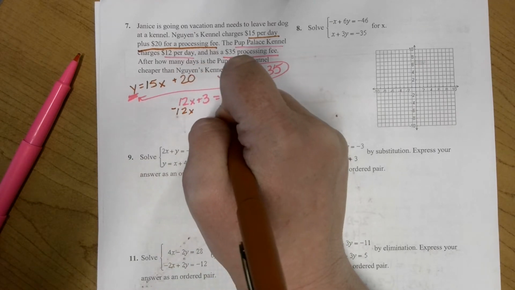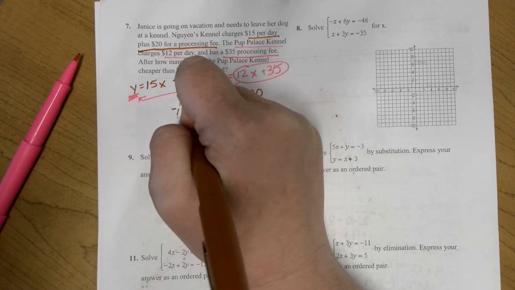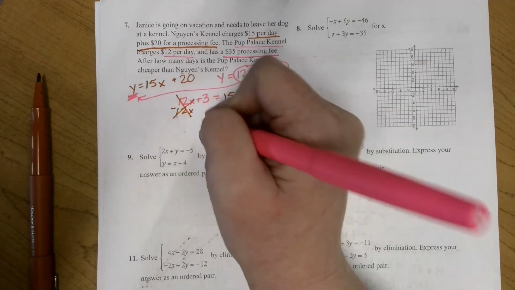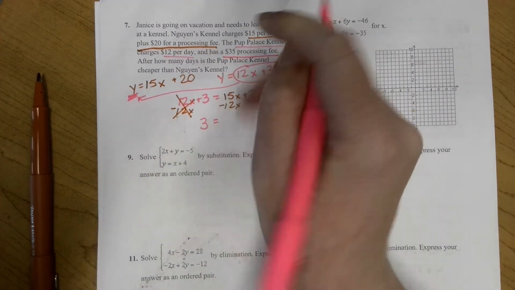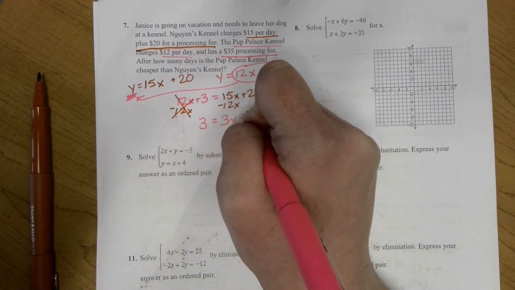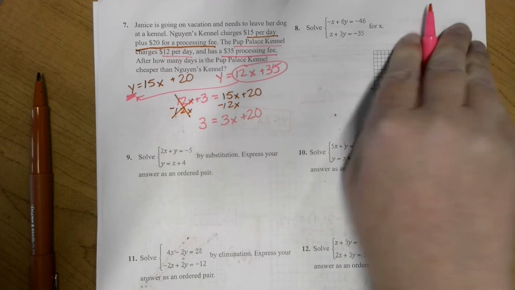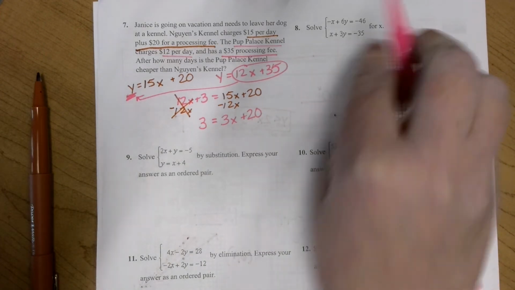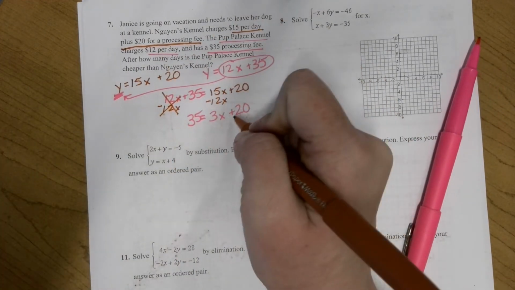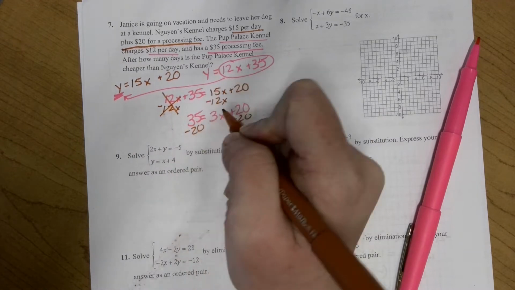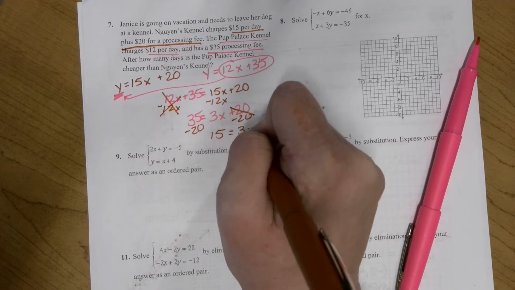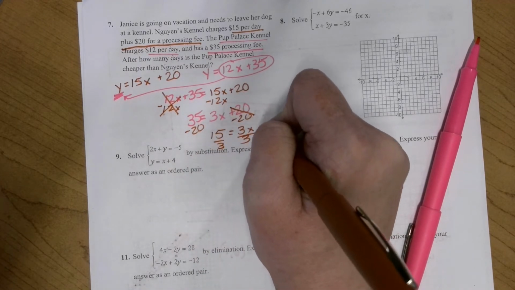However, my suggestion is to always move the smaller of the two numbers because then you have less of a chance of dealing with negatives. I'm not going to say you never deal with negatives, but you don't have to deal with them as much. So I've got 35 equals 15x minus 12x, which is 3x, plus 20. Sorry, this is 35. I dropped my 5. I was like, that doesn't make sense. So now we'll subtract our 20 from both sides. That cancels, and I have 15 is equal to 3x. Divide both sides by 3. x is equal to 5.